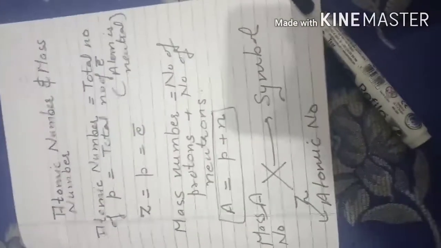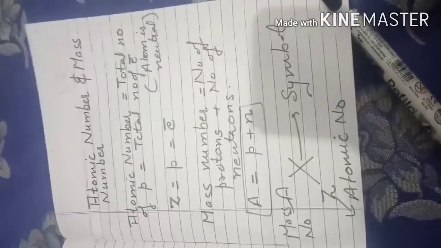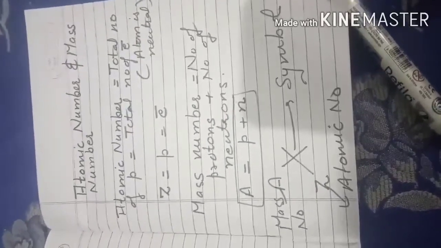Students, now come to the next topic, atomic number and mass number. All of you are aware that there is no charge on the atom. That is, atom is electrically neutral because the number of protons present in it is equal to the number of electrons. This number is called atomic number. Hence, atomic number of an element is equal to total number of protons present in the nucleus, which is equal to the total number of electrons present in the neutral atom.